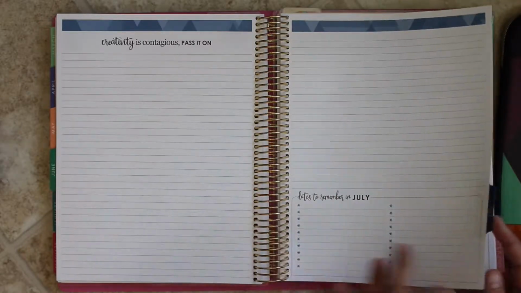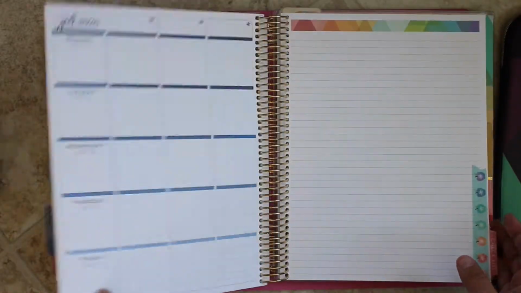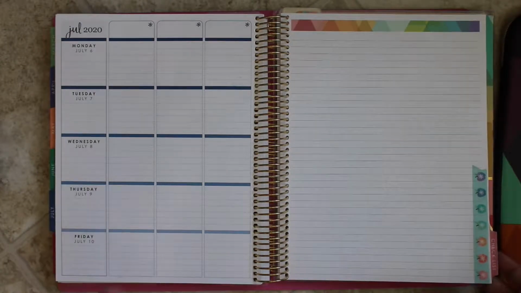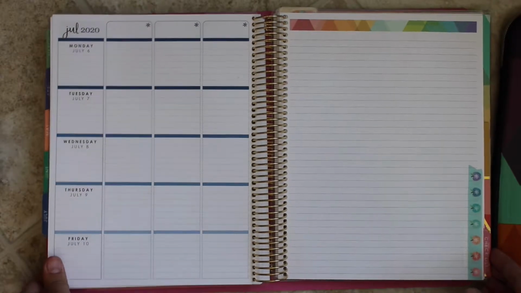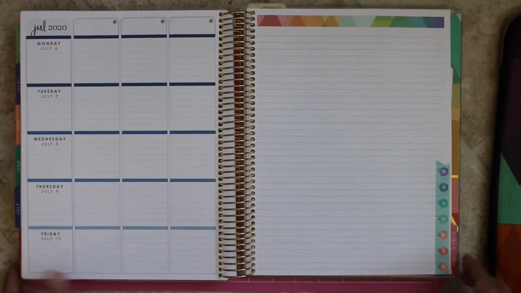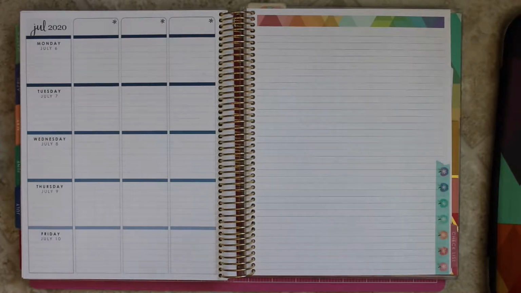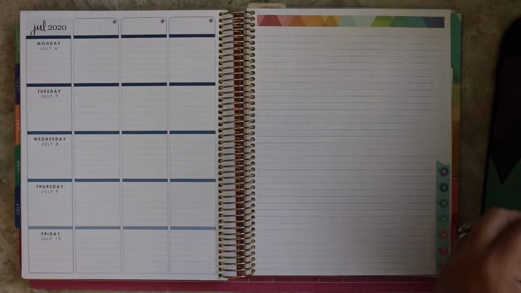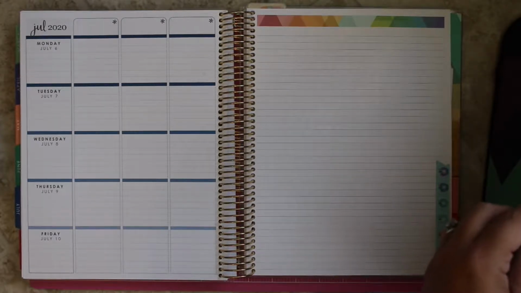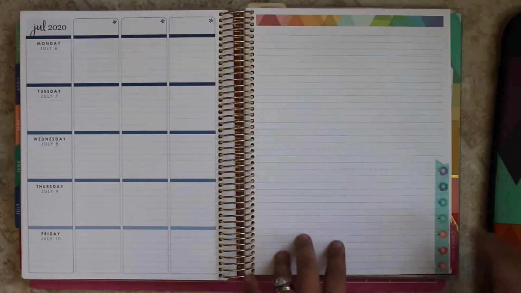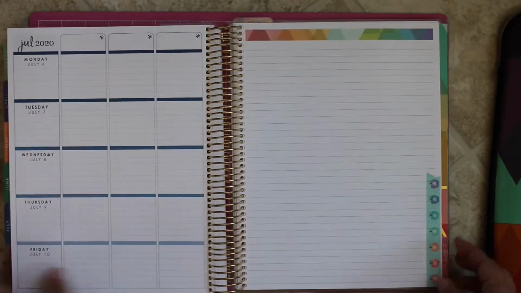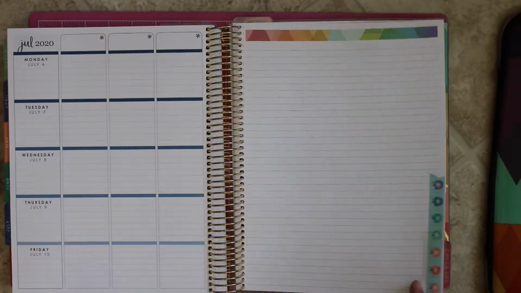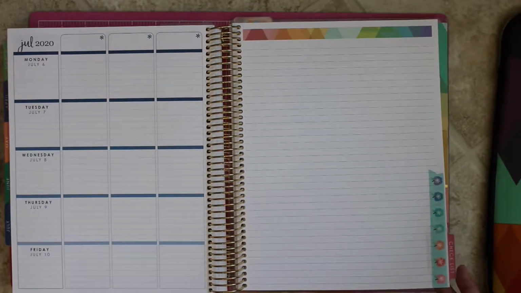So I got the idea from Jen McIntosh. She's another homeschooling mom who uses the Erin Condren teacher planner for her homeschool. And I moved it and it worked. And I'm so much happier that it's where it is because it makes sense. Then I'm going to talk about this section. So this is how I use my checklist.